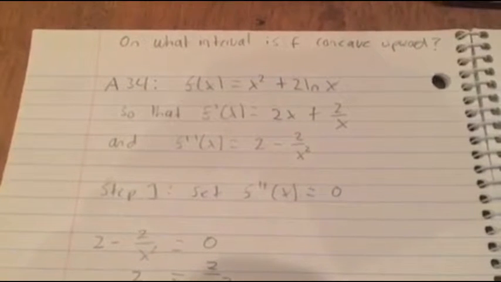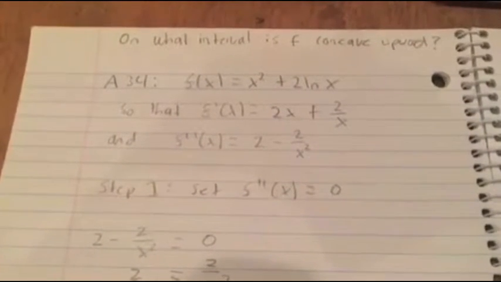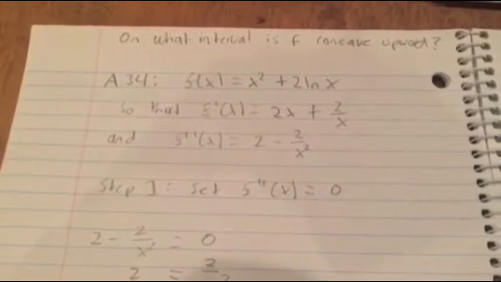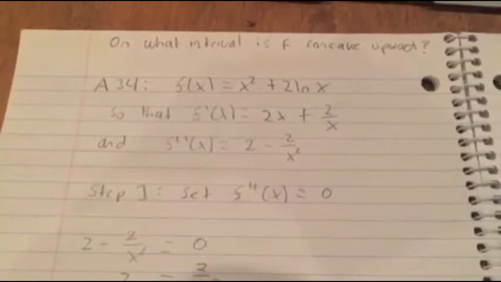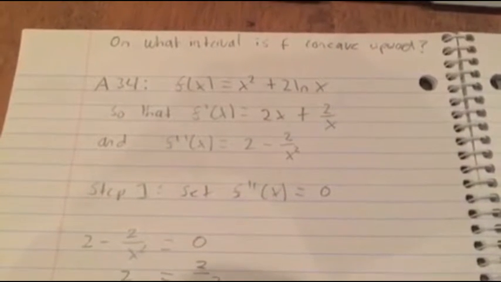So the next question gives us f prime and f double prime, and is asking us on what interval is f concave upward.